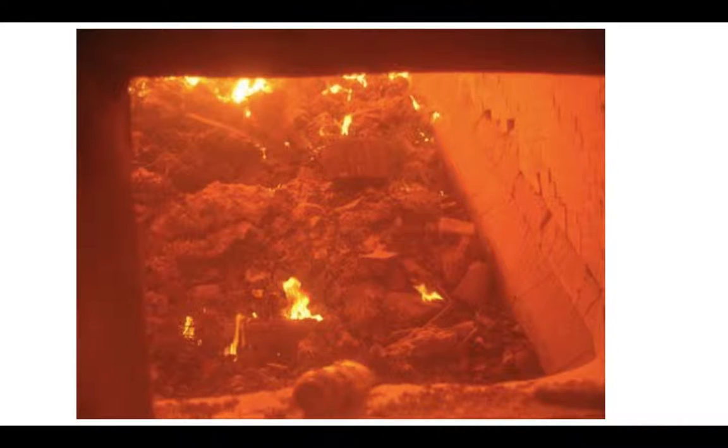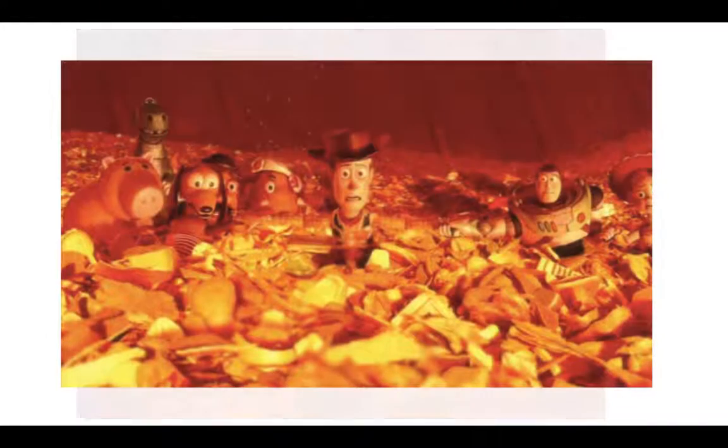So you may be familiar with what an incineration looks like. And these are pictures obviously from Toy Story 3. Woody and his friends accidentally got dumped into an incinerator, and they were about to get burned up, but they got rescued. Not to spoil the movie for you. But that was their very close encounter with almost becoming ash.